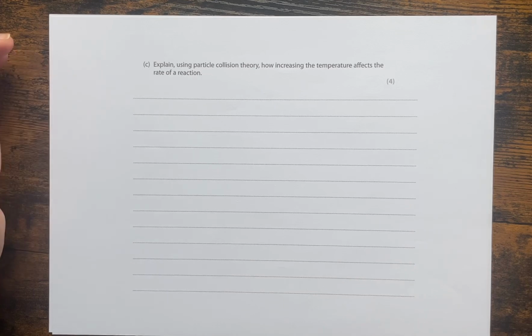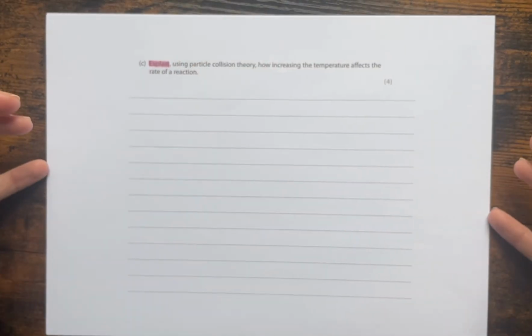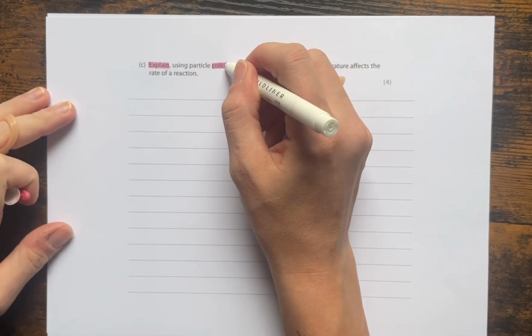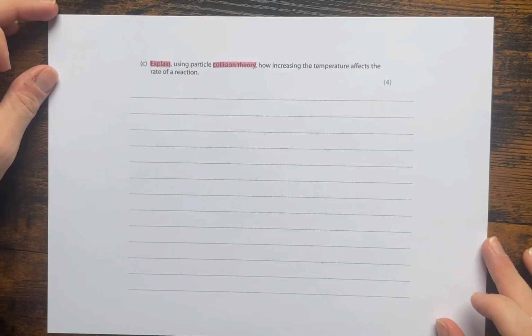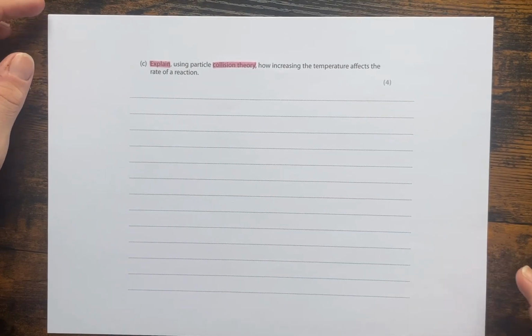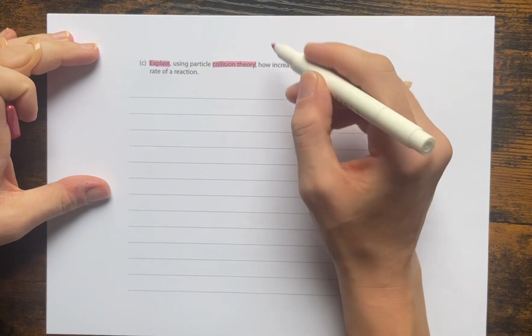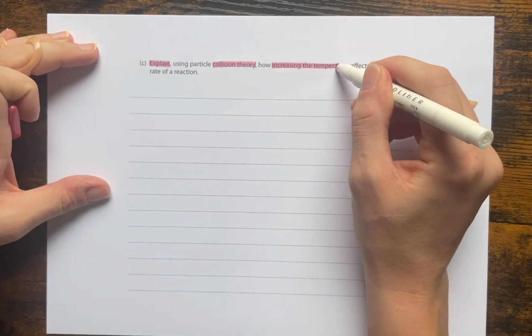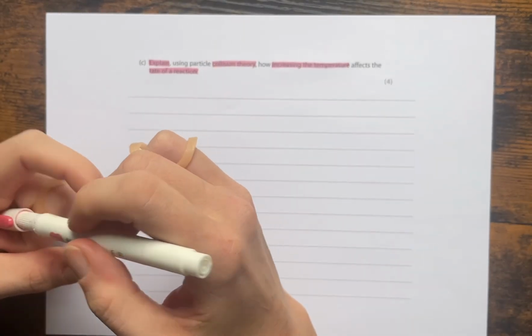So what we're being asked to do here, as I've already said, is explain. So we've got to say why, using particle collision theory. So using this idea that particles will collide with each other for a reaction to occur, but they need to collide with each other successfully, and I'll touch on what that means. And we're thinking about the effect of increasing the temperature on the rate of a reaction, so how fast a reaction will be.